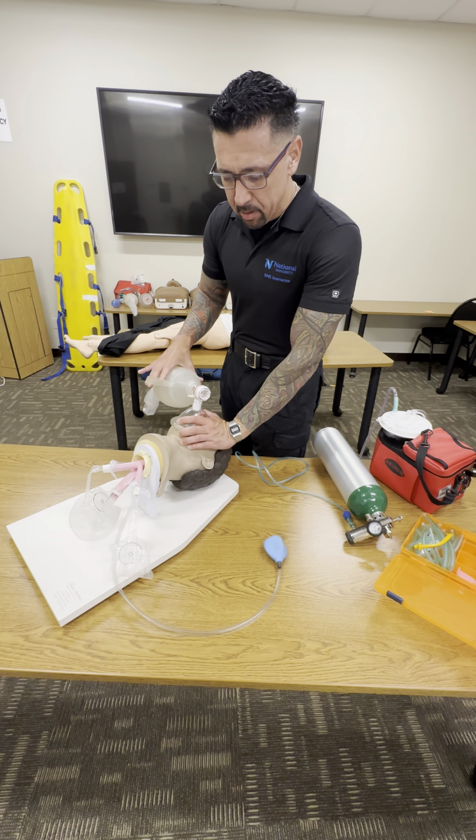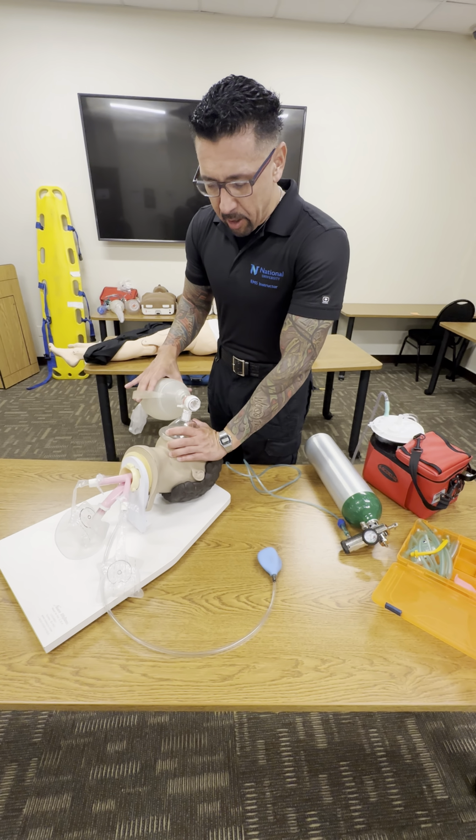Breathe. How would you know if you are delivering appropriate volumes with each ventilation? Adequate chest rise and fall.